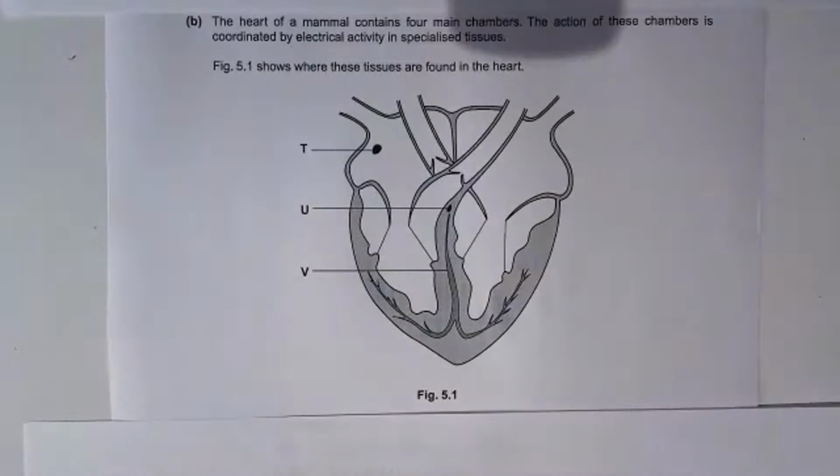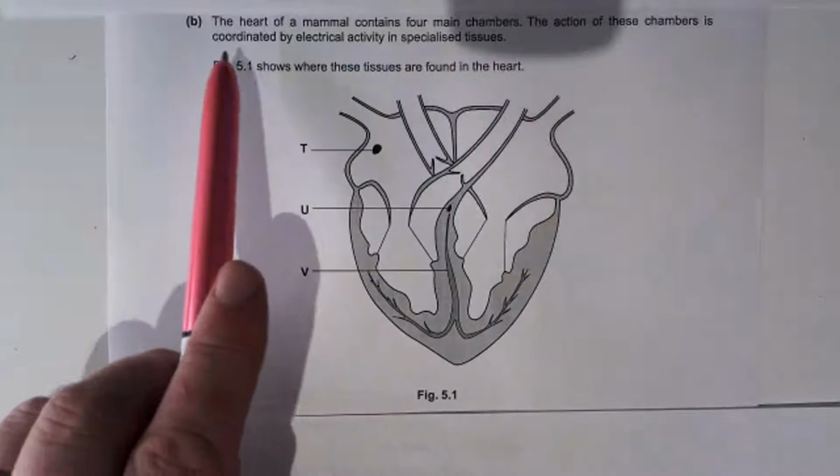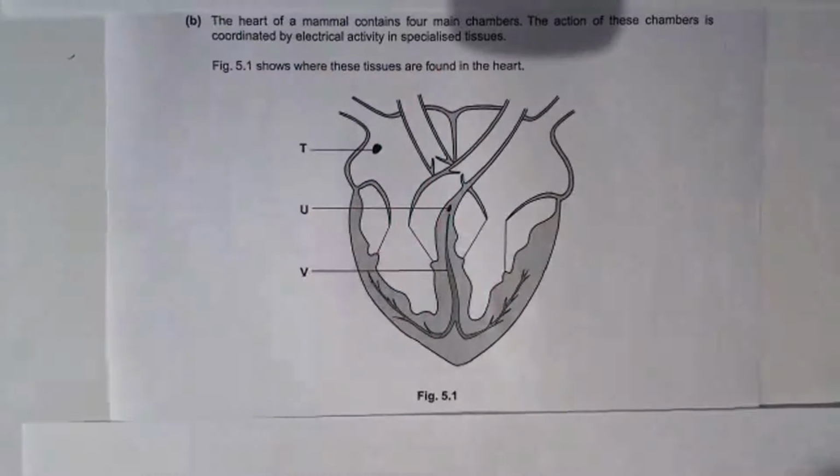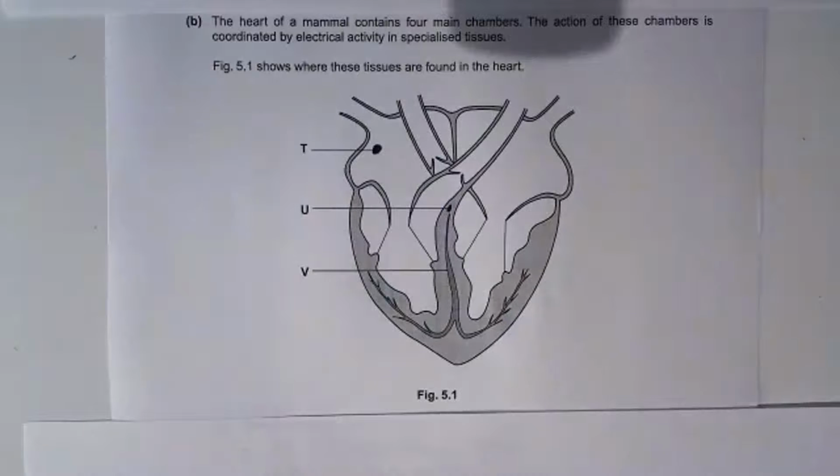This is an exam question about the heart, more precisely about how the action of the chambers, the contraction of the heart, is coordinated by the electrical activity in these three specialized tissues. I'm going to use this diagram, figure 5.1, to explain how the cardiac cycle is controlled and initiated.